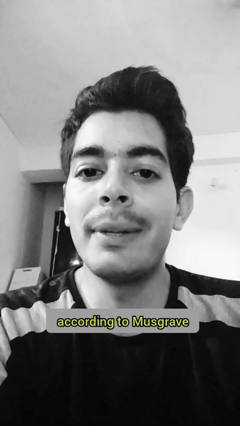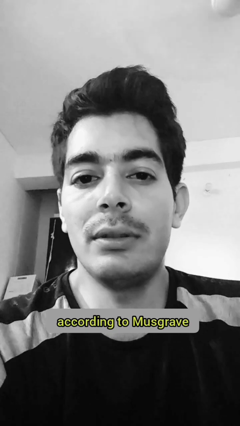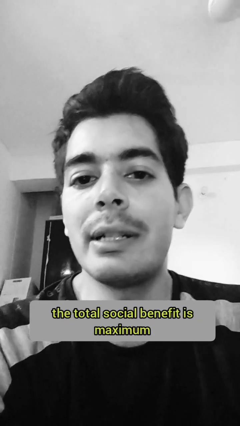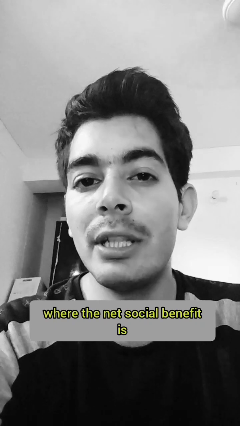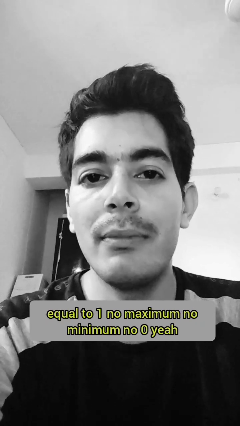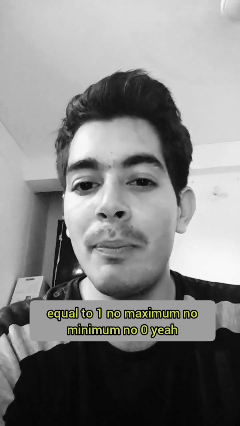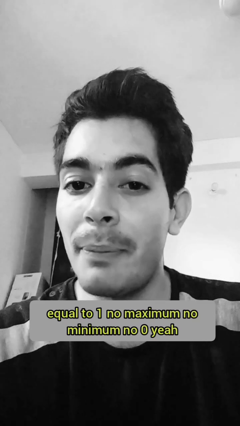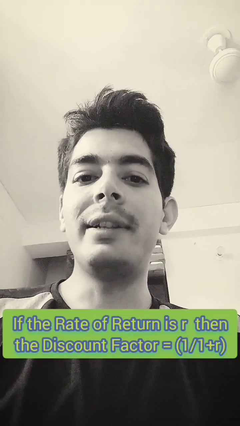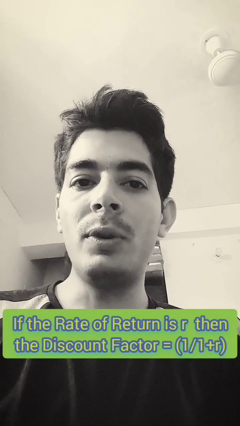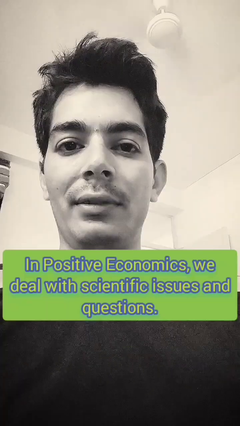According to Musgrave, the total social benefit is maximum where the net social benefit is equal to 1, no. Maximum, no. Minimum, no. 0, yeah. If rate of return is R, then the discount factor will be 1 upon 1 plus R.